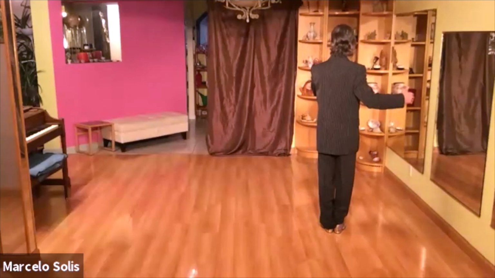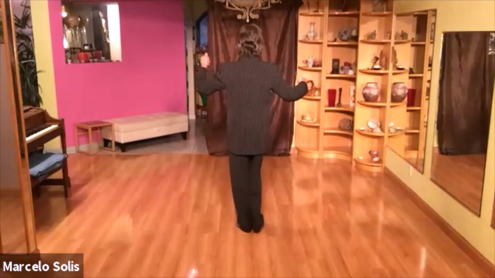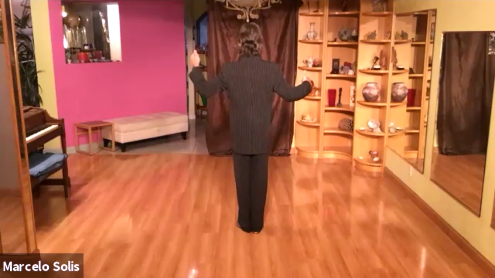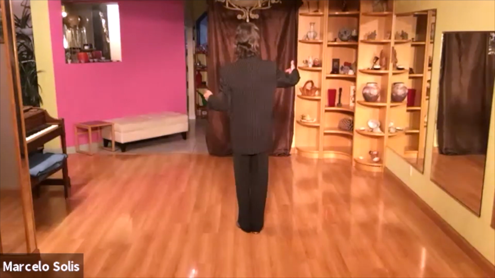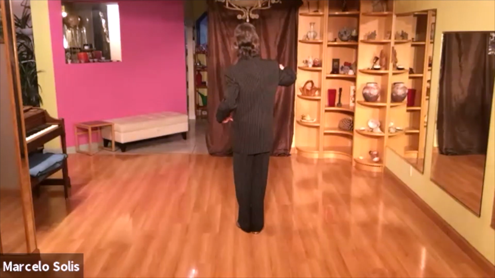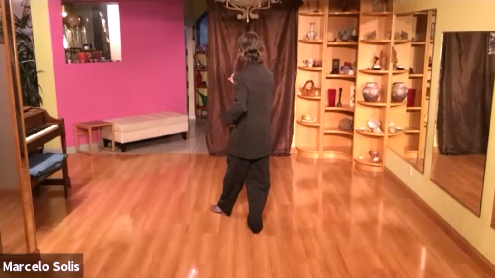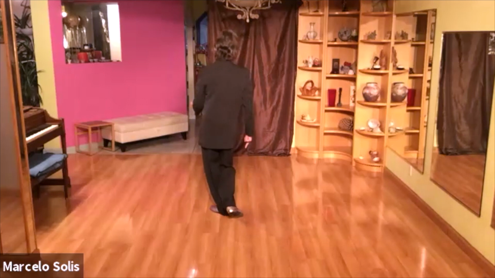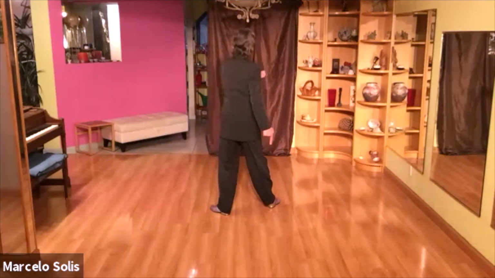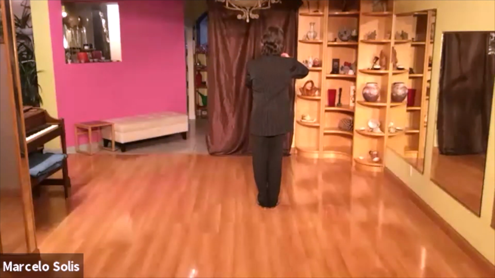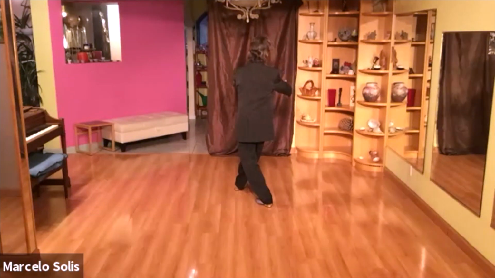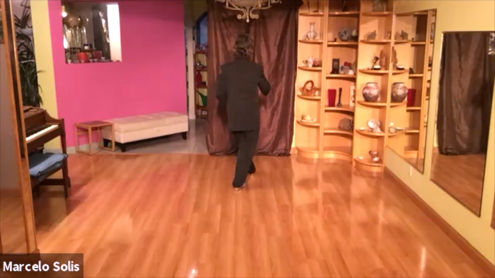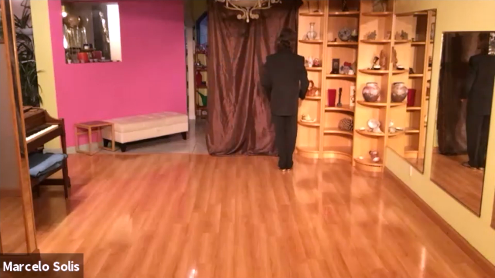And again, side. Change system here, meaning that I did my right before, my left before with my partner's right, but now it will be my left with my partner's left going backward. My right with my partner's right going backward. Now here I change back to parallel system. It will be my right with my partner's left. And I can close back in front of my partner.